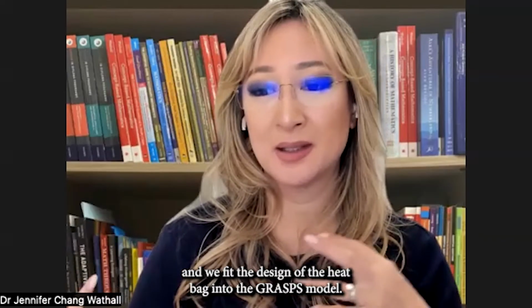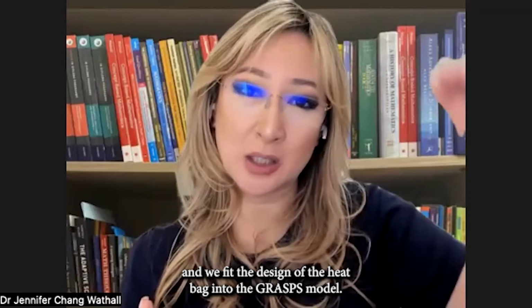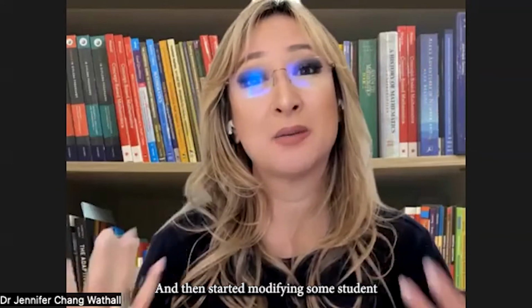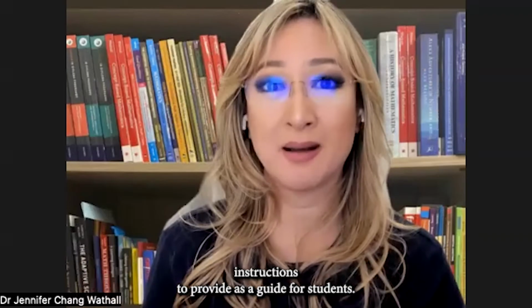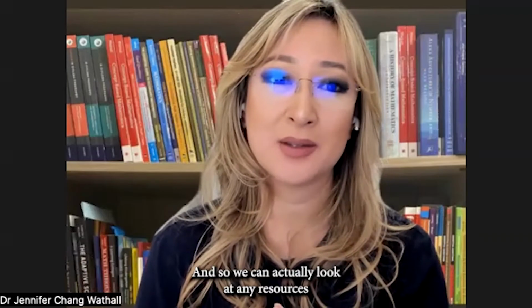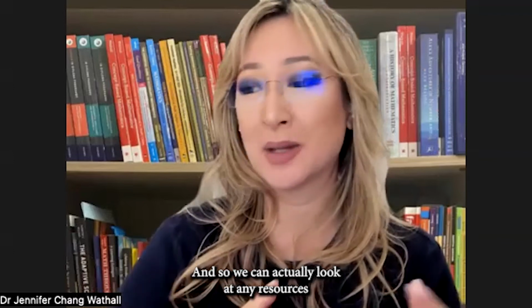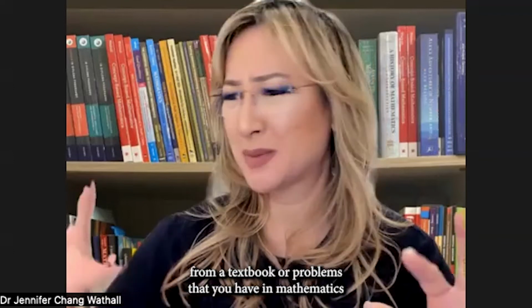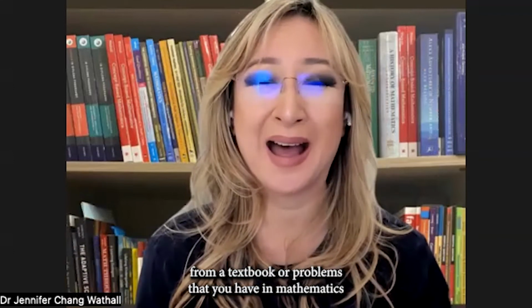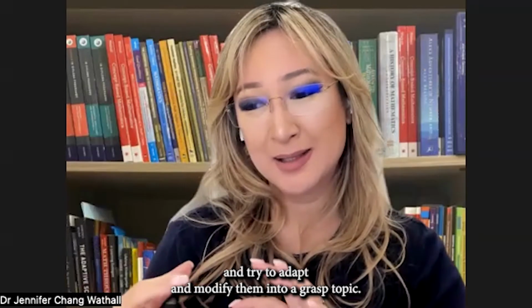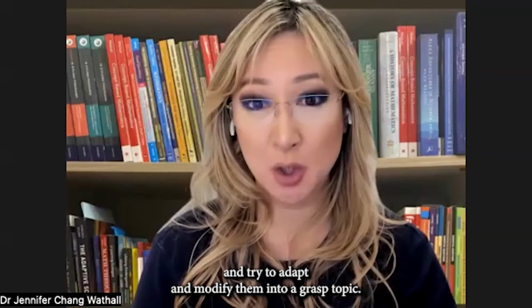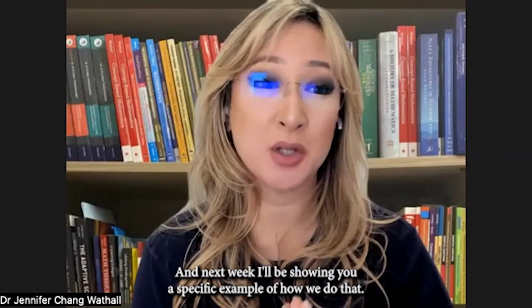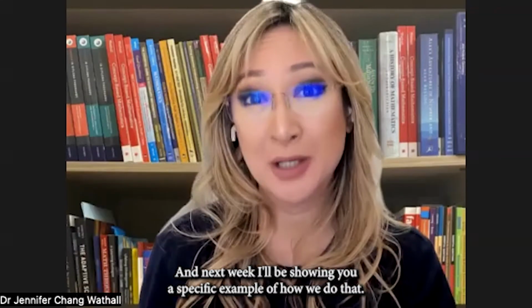And we fit the design of the heat bag into the GRASPS model and then started modifying some student instructions to provide as a guide for students. And so we can look at any resources from a textbook or problems that you have in mathematics and try to adapt and modify them into a GRASPS task. And next week, I'll be showing you a specific example of how we do that.